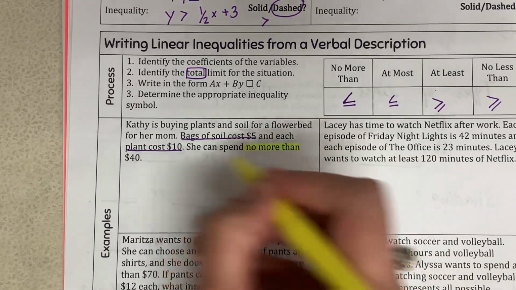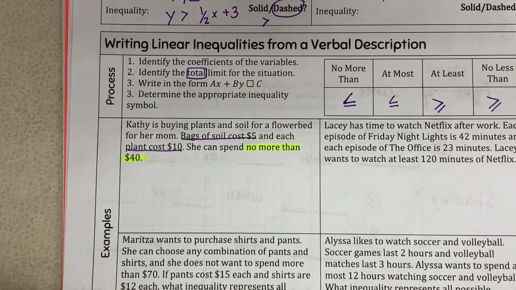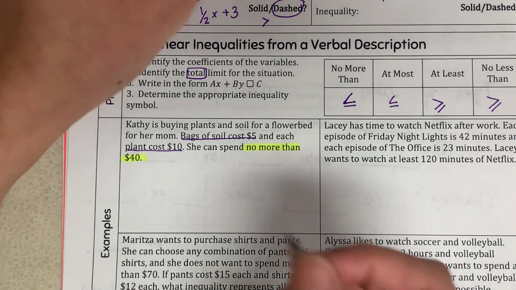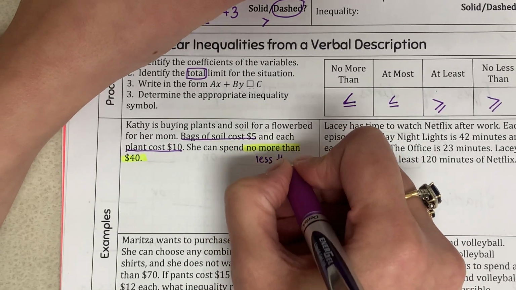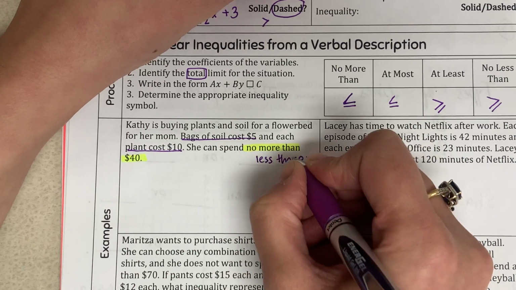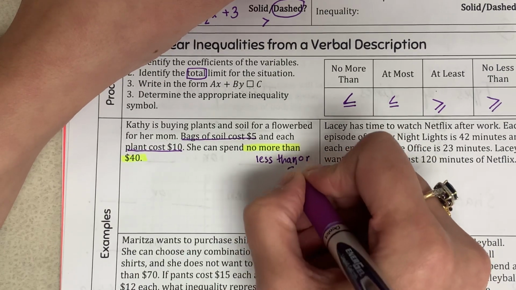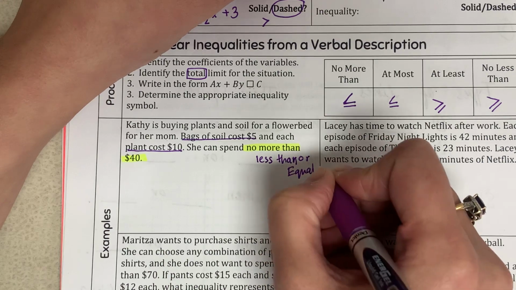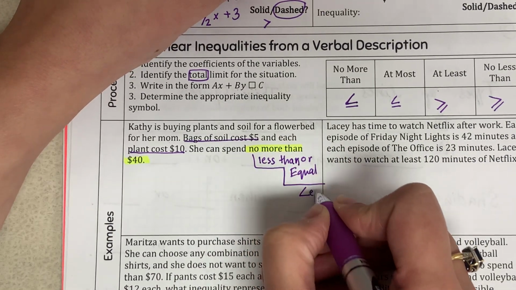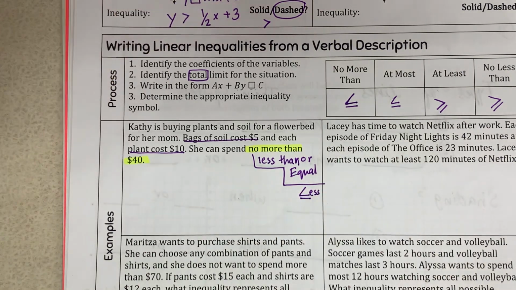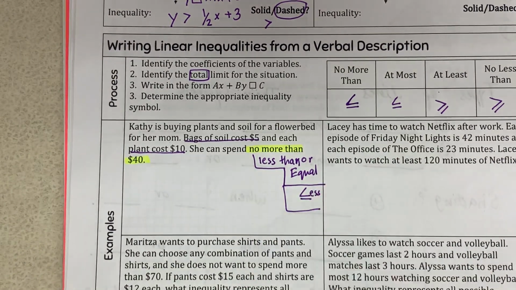Can she spend $40? Yes, she can spend exactly 40. Can she spend 41? No. So she needs to stay at or under 40. So my symbol for "no more than" is less than or equal.